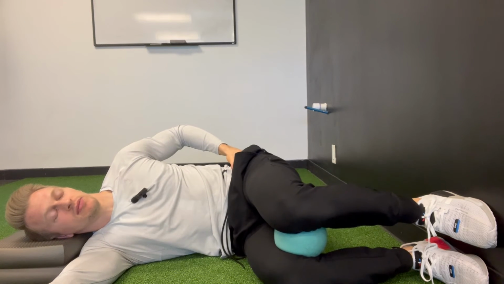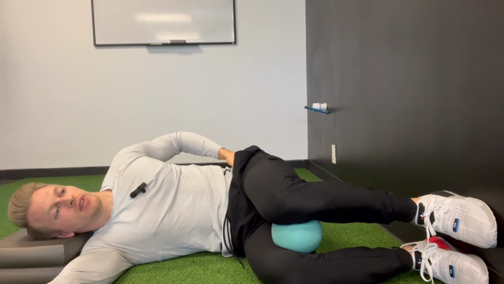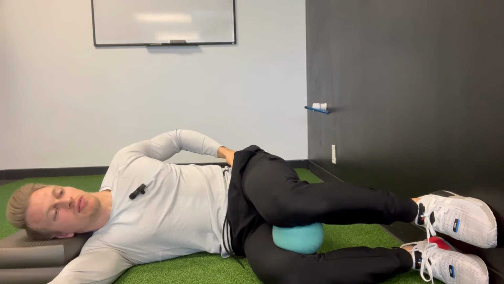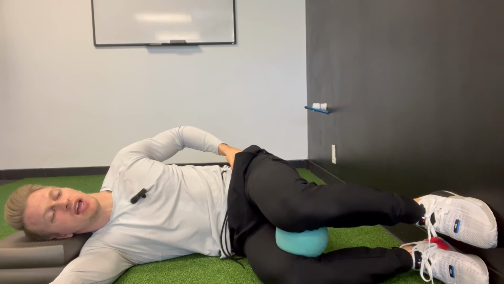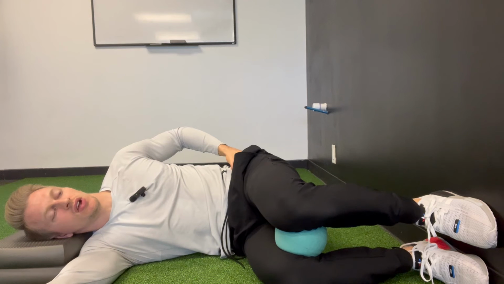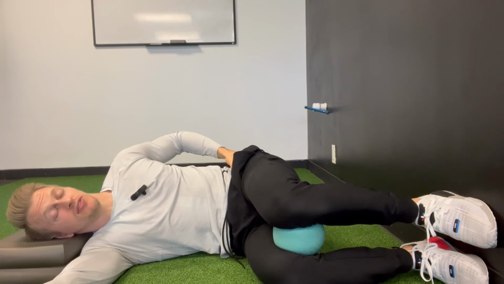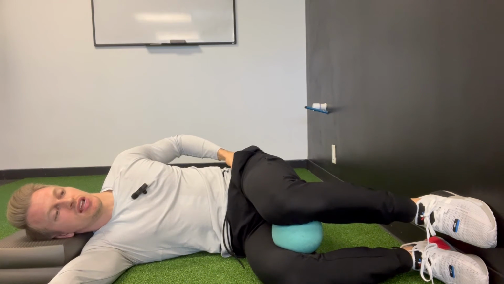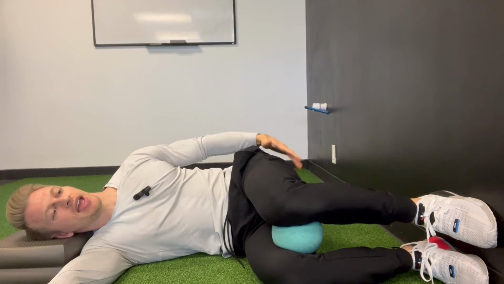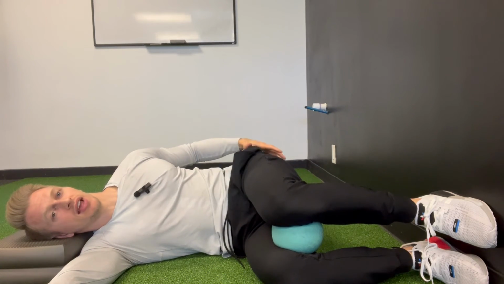Inhale as you go back. Give it a hold. Exhale as you come forward. So every time we are pulling back, we are going into a left hip shift, which is left internal rotation. We're trying to feel hamstring, inner thigh, and glute.